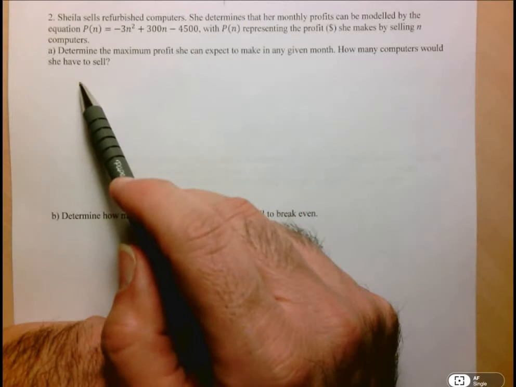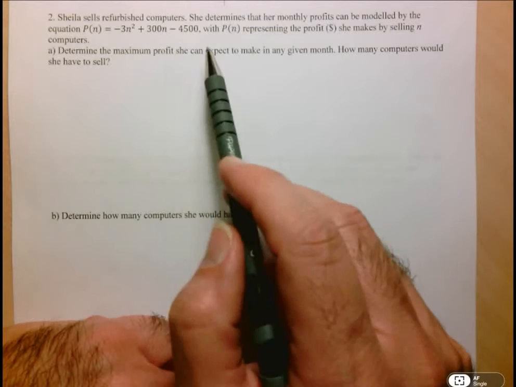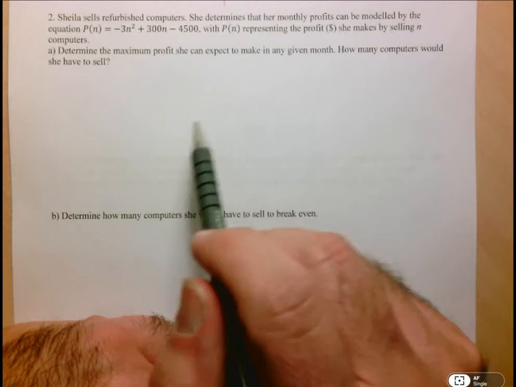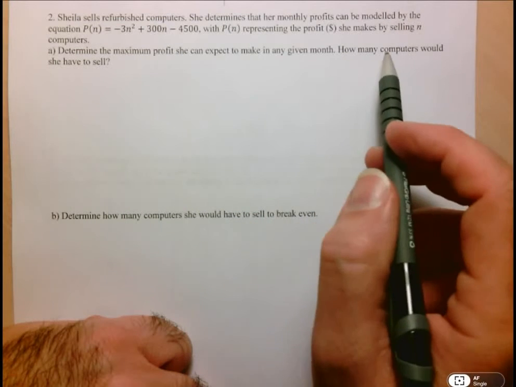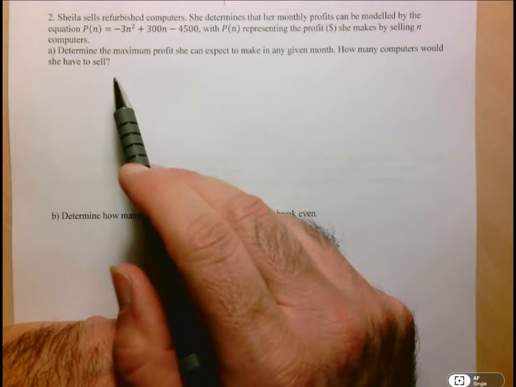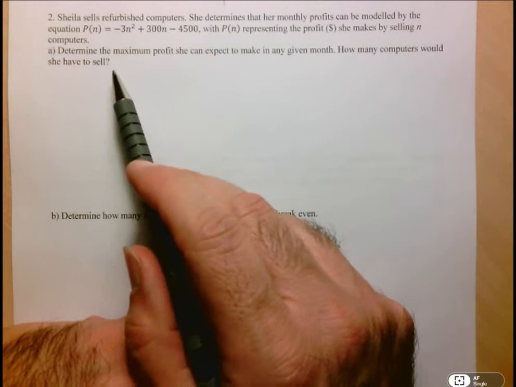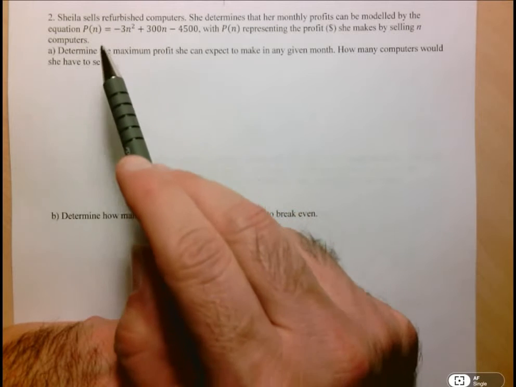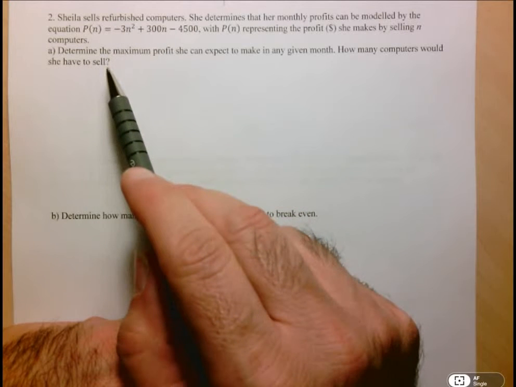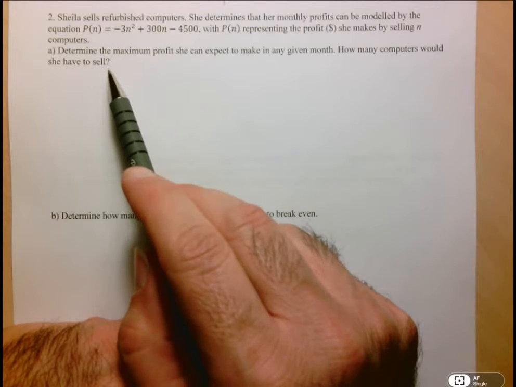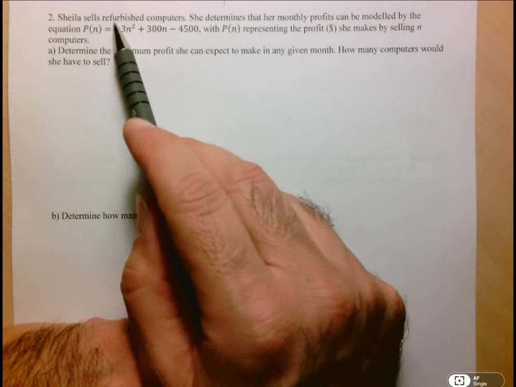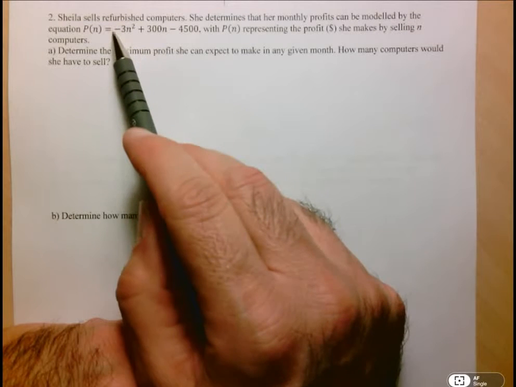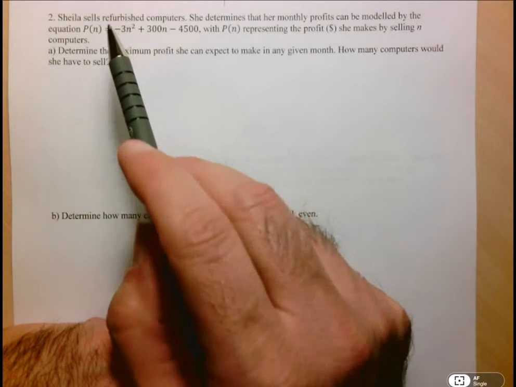Okay, and what we want to do in part A is determine the maximum profit she can expect to make in a month and how many computers she has to sell. So when you think about what they're asking for, the x and y values or the n and p values at the maximum. Essentially we're looking for the vertex. Since we have a negative a value, we know that looking for a maximum makes sense.